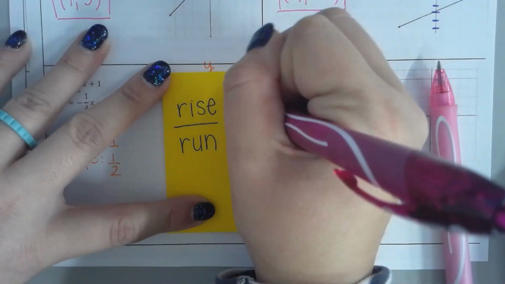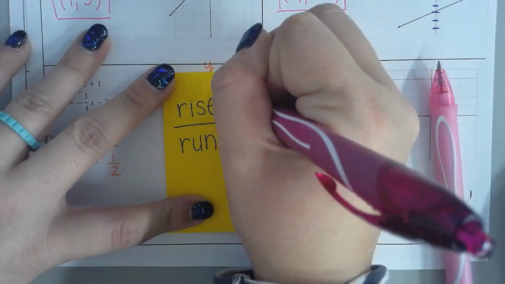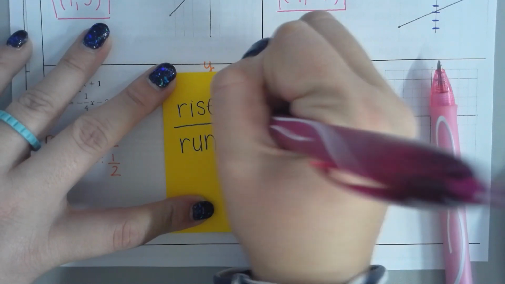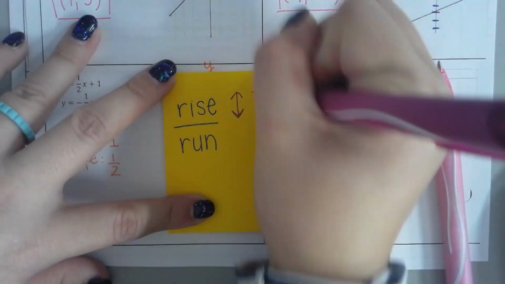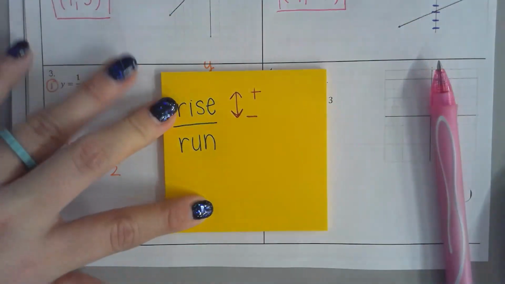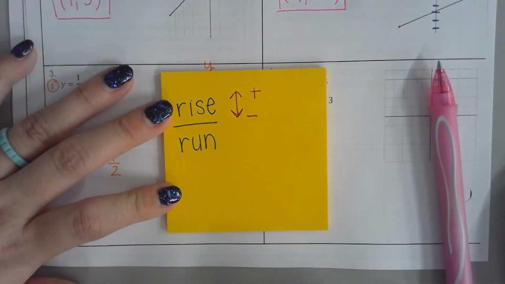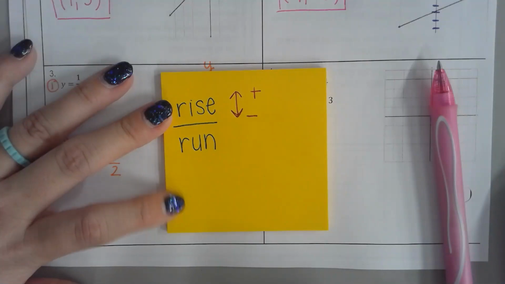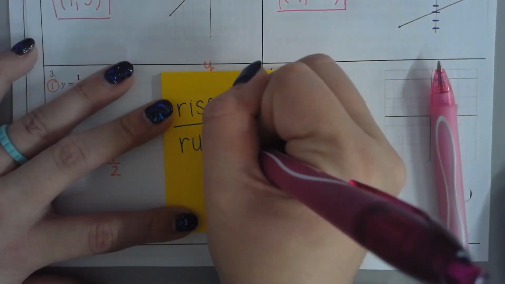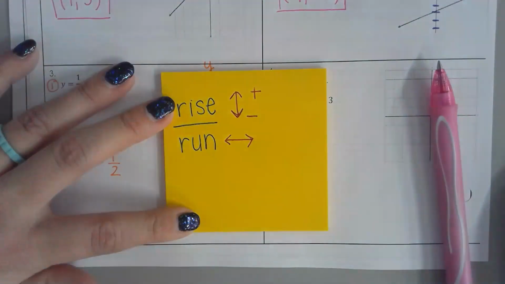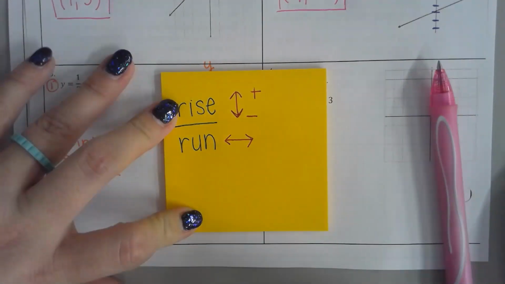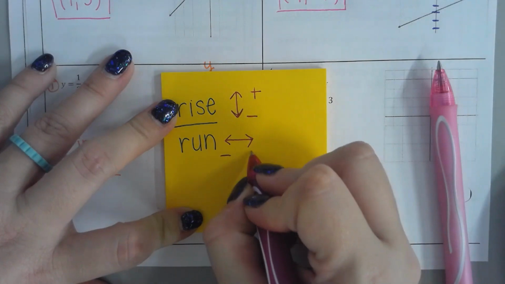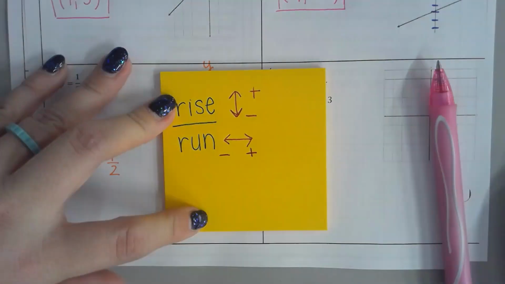The rise, the top number tells us if we go up or down. A positive number goes up, a negative number goes down. The run tells us left or right. So the number on the bottom of the fraction, if that bottom number is negative, we go left. If it's positive, we go right.